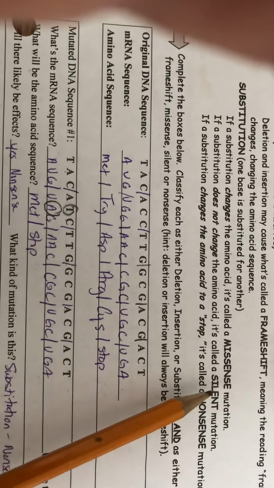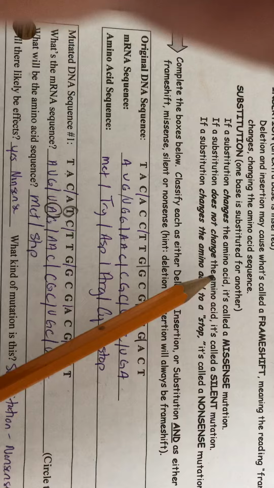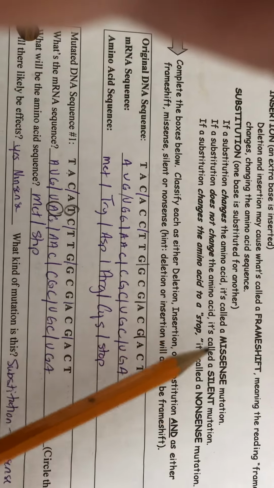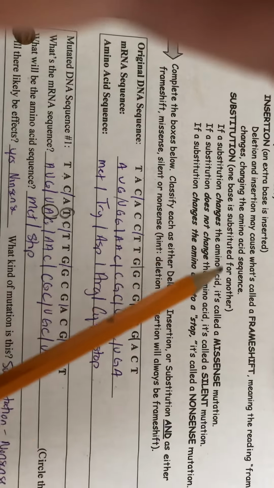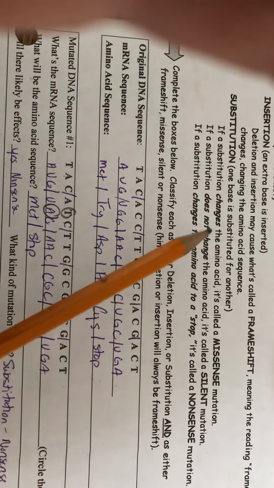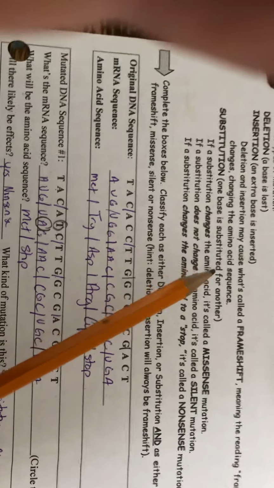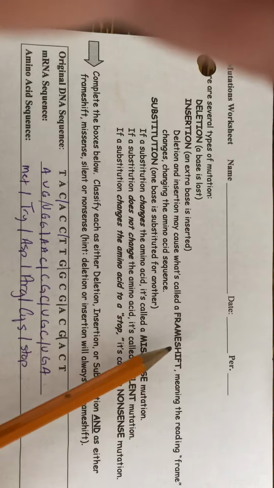If it was a silent mutation, it would be a substitution where the amino acid does not change with the mutation. And remember that if it was a missense, the amino acid changes to a different one. Insertions and deletions are the ones that cause frame shifts, which are usually much worse than substitutions. All right, I hope this helps you with the rest of the worksheet.